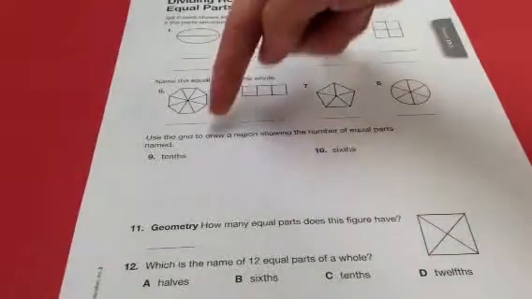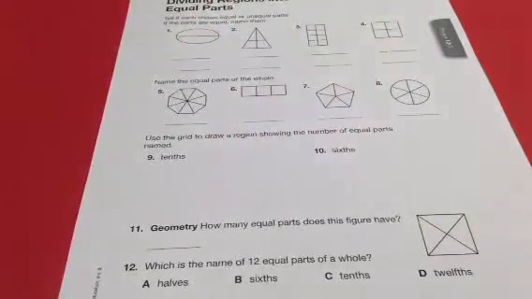Okay, down here they can use a grid to draw the region again, and they can go back to that same piece of grid paper. They'll have plenty of space on there to show the tenths and the sixths. And you can kind of look at those, just make sure that they have equal size pieces in each of those. And the rest of that I think is pretty self-explanatory.